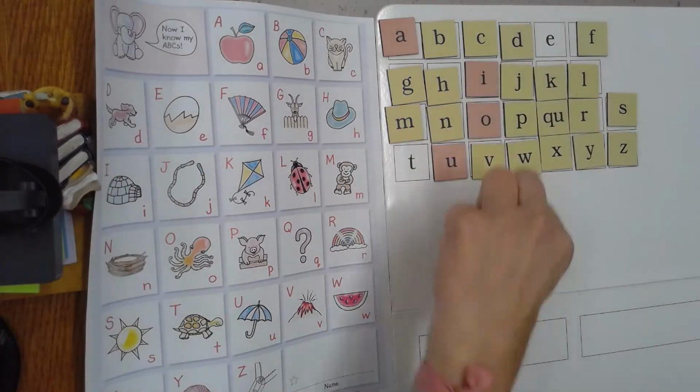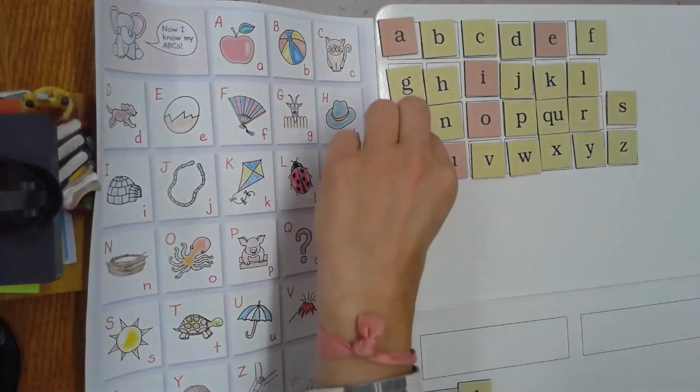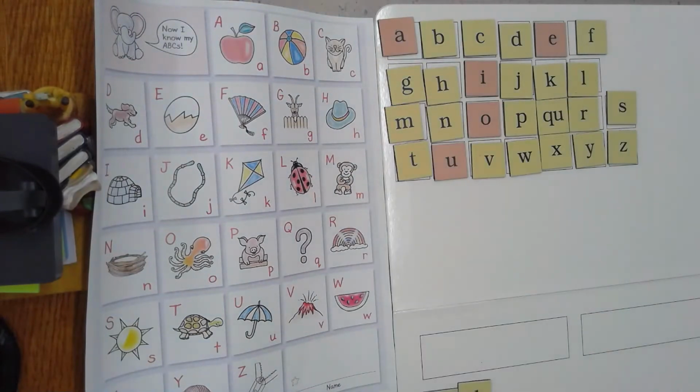Nice job, boys and girls. Go ahead, put your letter tiles back. Try to get into the habit of putting them back in order. Then that way it's easier to find. Let's stretch out the word sit. I like to sit outside.